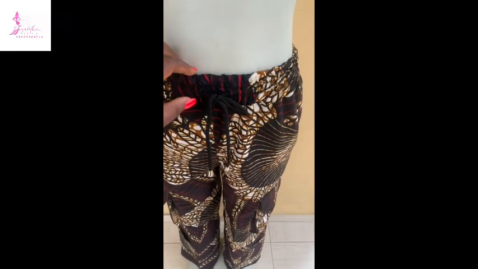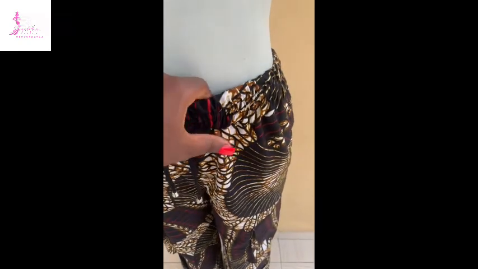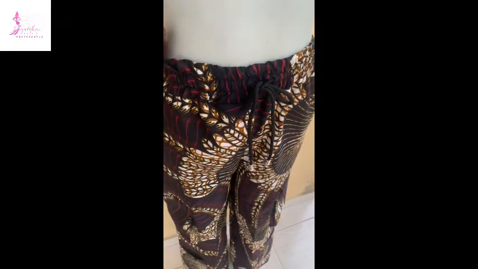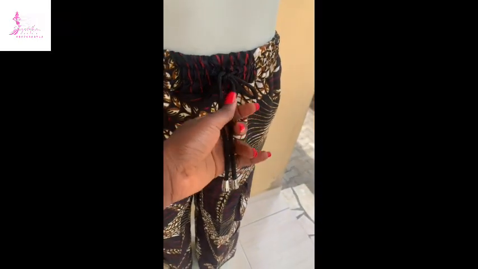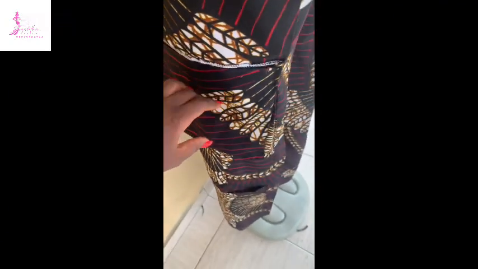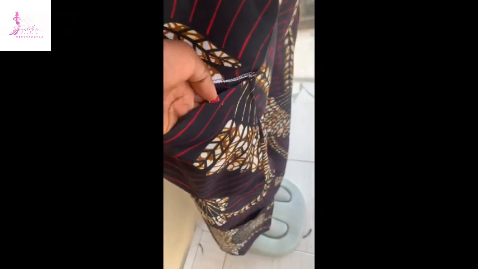Okay, so this is what it looks like. This is the end result. So I'm putting it on the mannequin. You can see the joggers band. Then this is the pocket. I hope you can see it well. This is the pocket. I want to put my hand in for you to see it. Then the other one. Then the folding.